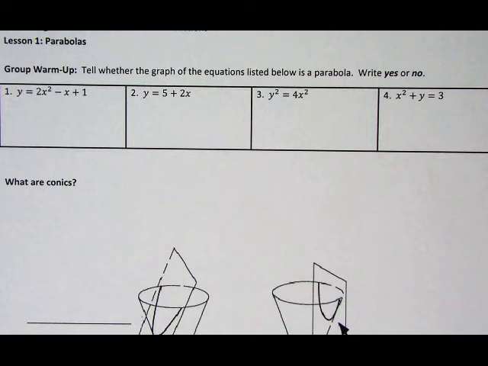Okay, so today we're going to talk about our first lesson in our conic sections, and that's going to be on parabolas. Many of you have spent a handful of time over the past couple years talking about parabolas and the quadratic formula and all that kind of stuff. But we're going to look at parabolas a little bit differently this time around.